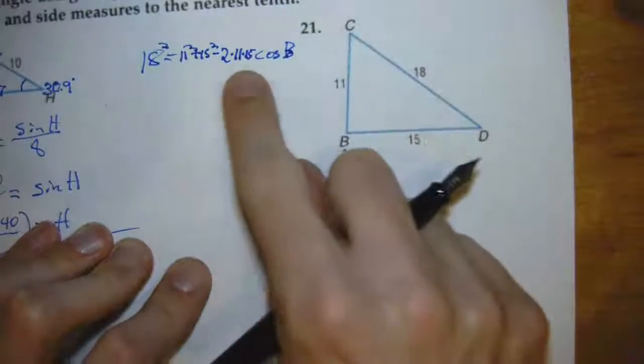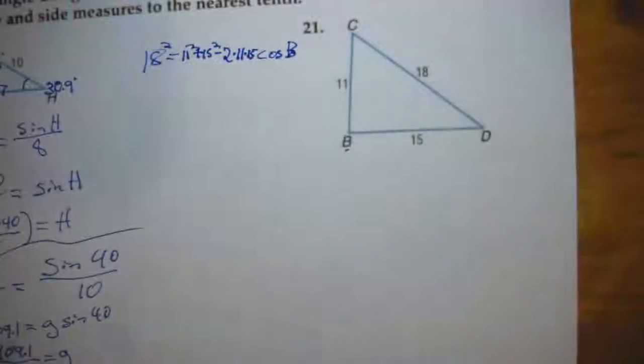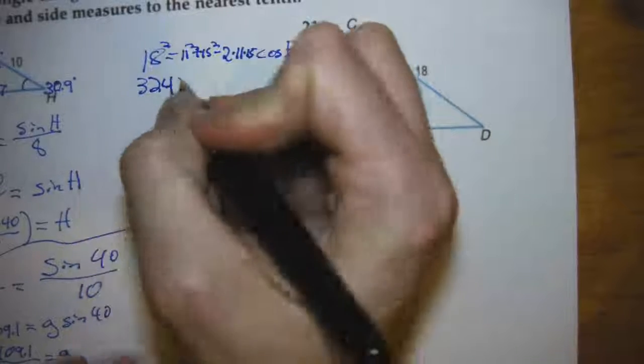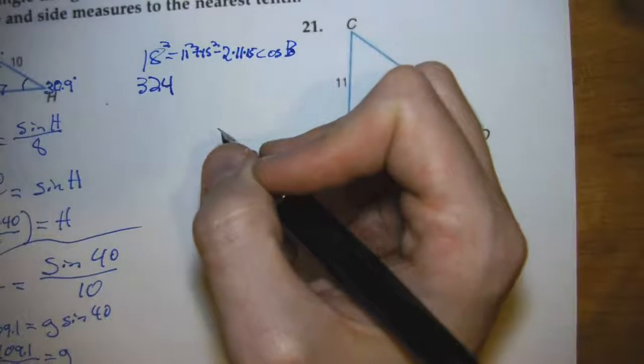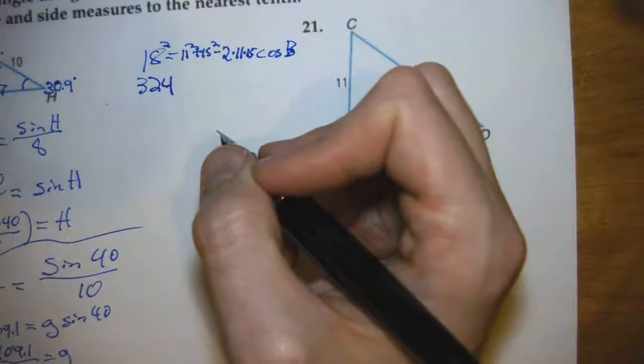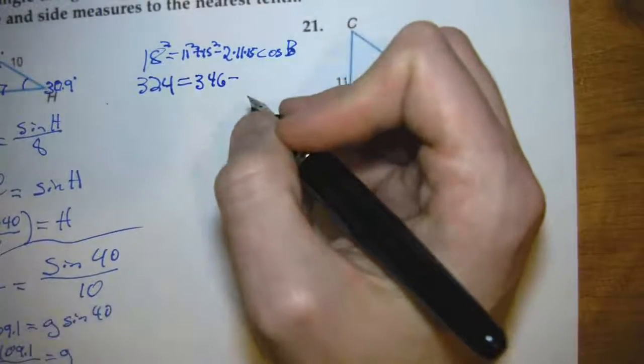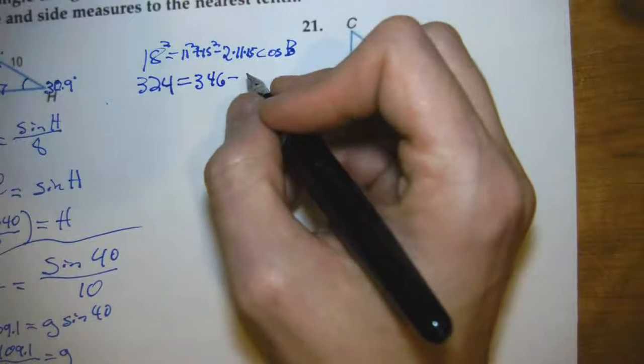And again, I'm going to type all of this into my calculator a piece at a time. So for example, 18 squared is 324. 11 squared added to 15 squared gets me 346. Subtract 2 times 11 times 15.